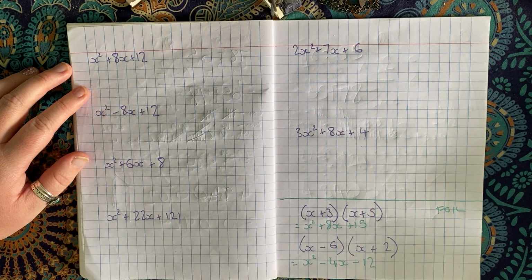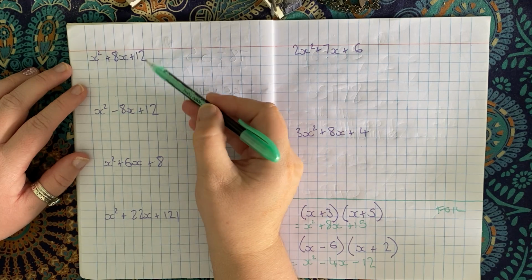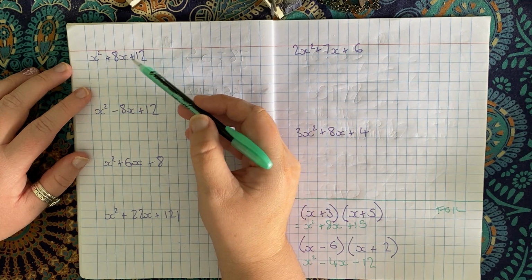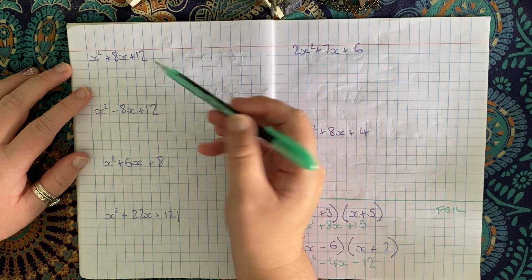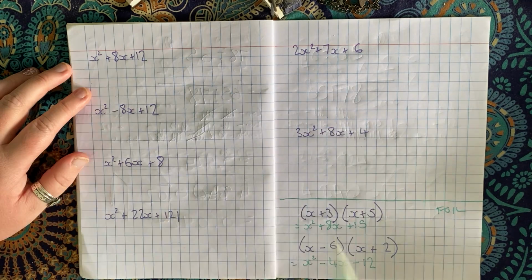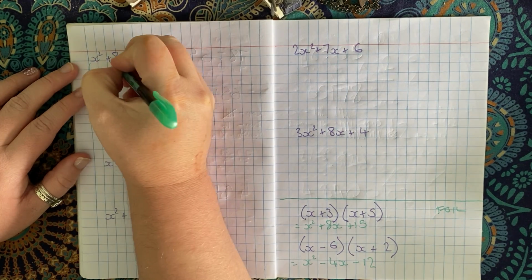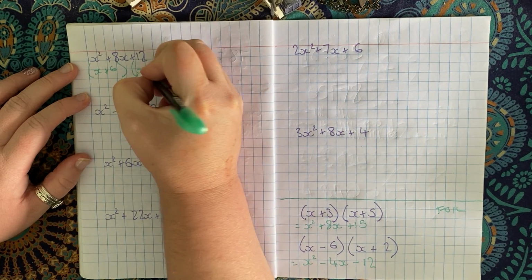So hopefully you've realised there's only a few options. So the factors of 12 are 12 and 1. Well, 12 and 1 don't add to 8. There are 3 and 4. Well, 3 plus 4 does not add to 8. And there are 6 and 2. 6 and 2 do add to 8. So those are our numbers. So I'm going to write x plus 6 and x plus 2.